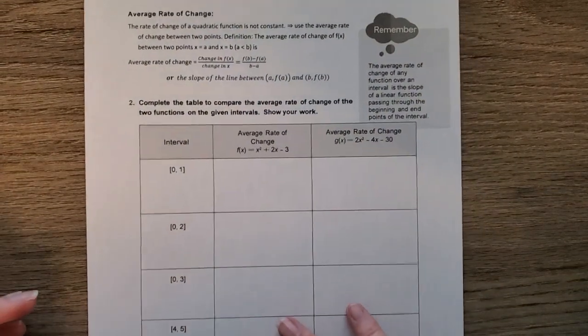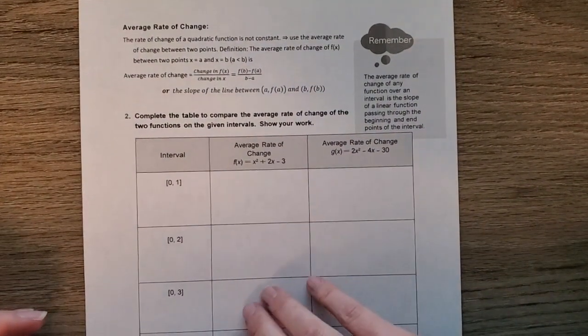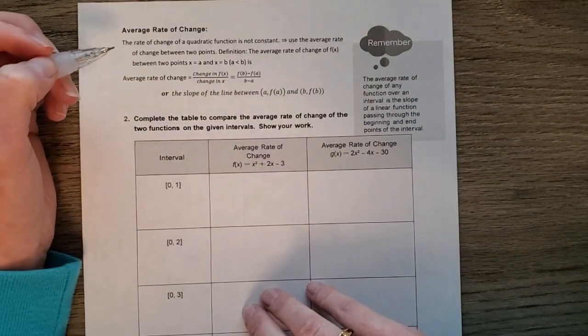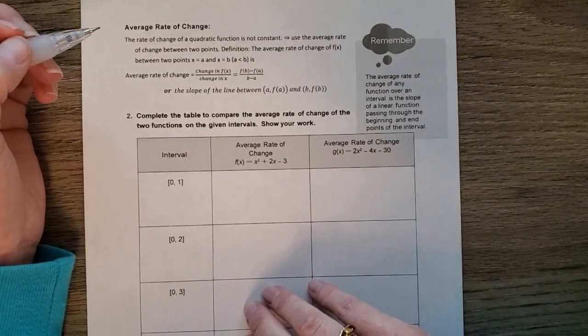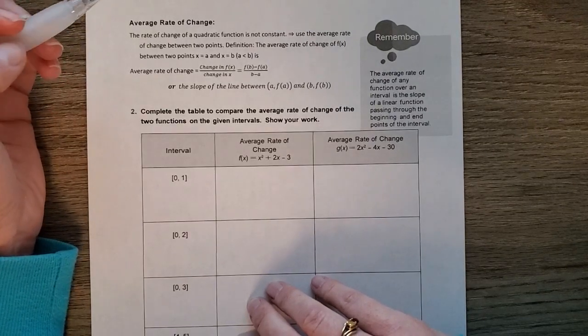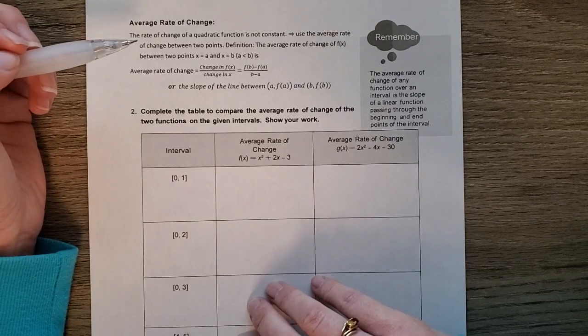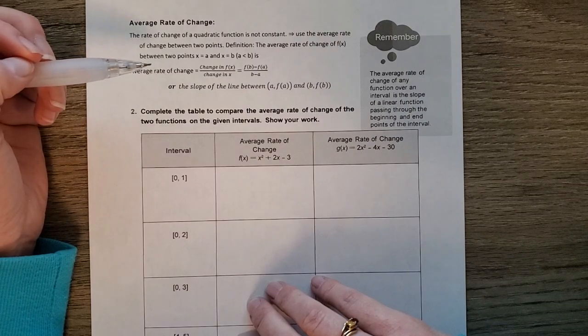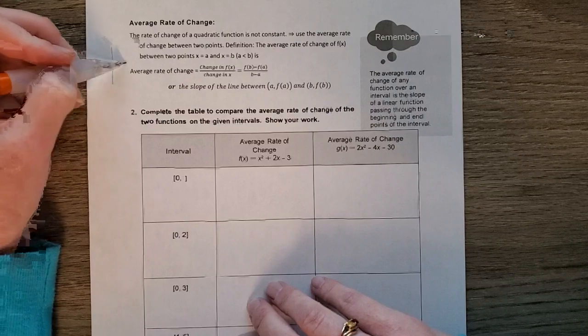So now I get to average rate of change. So for average rate of change, the rate of change of a quadratic function is not constant. We've talked about that many times. So it's not constant. A linear function has a constant rate of change. So to do rate of change for a quadratic function, we use average rate of change between 2 points on the quadratic equation. So you're going to take 2 points on your parabola.